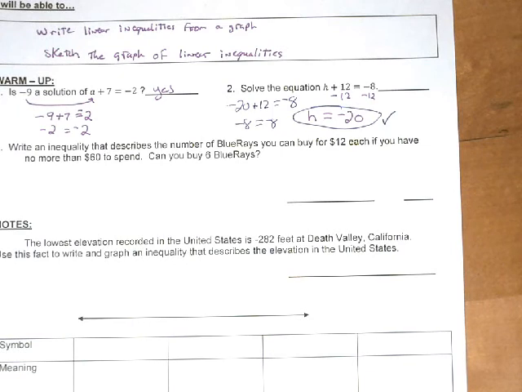On this particular one, it is an inequality. I'm going to set it up as an inequality, but you can kind of think about it as multiples of 12. So I have $12 for each Blu-ray. So how many times does 12 go into 60?